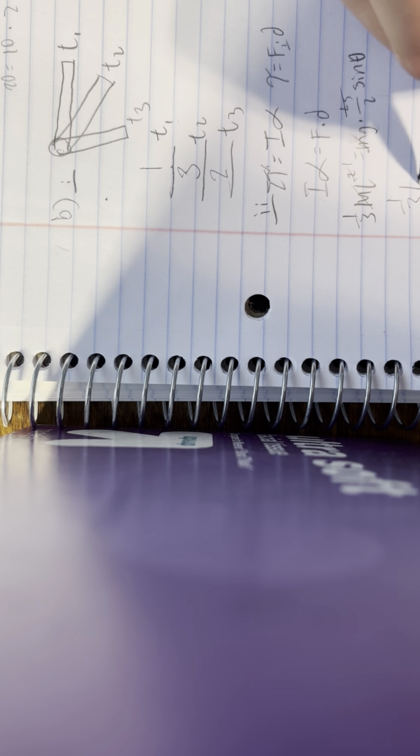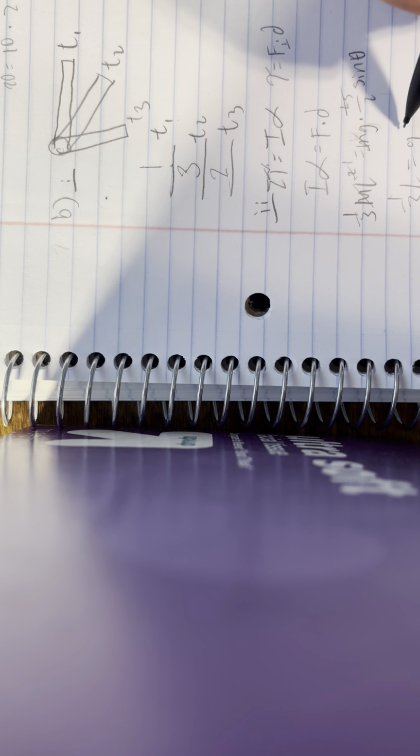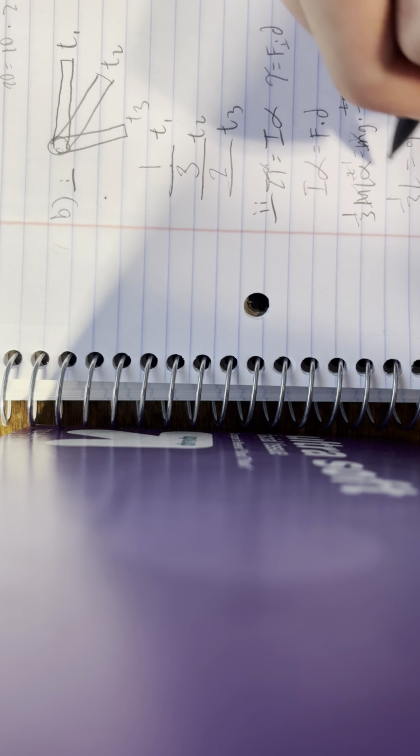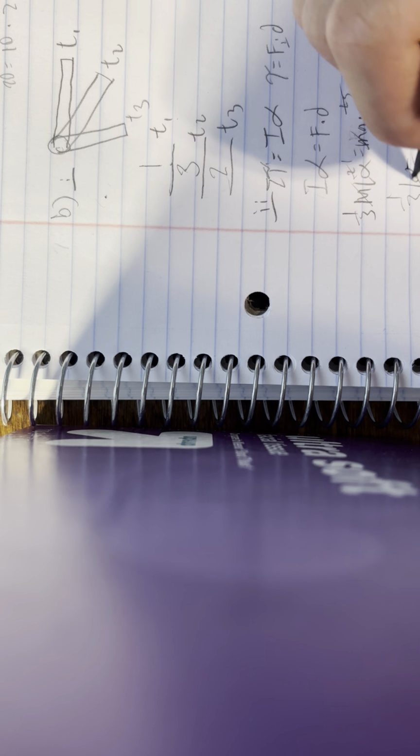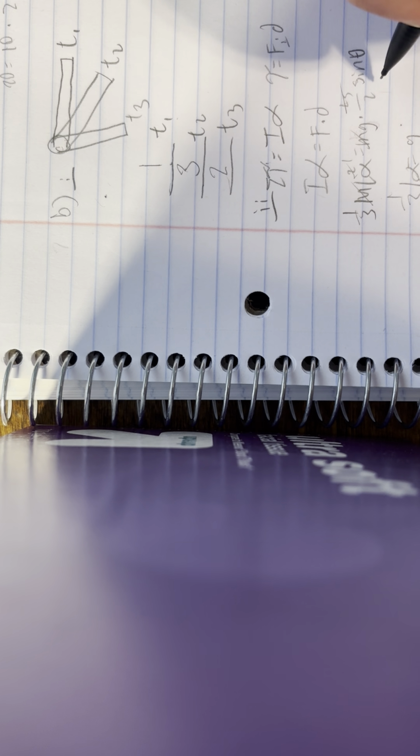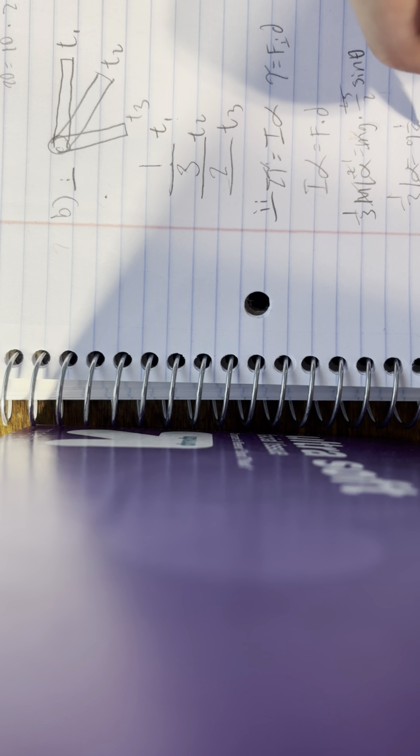So 1/3 L alpha is equal to g times 1/2 sine theta.